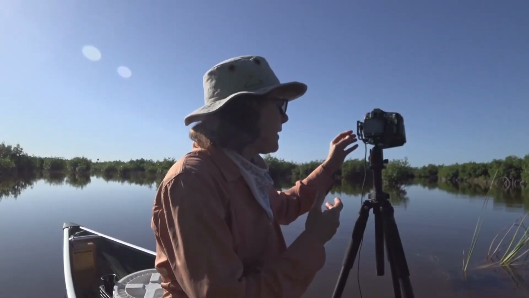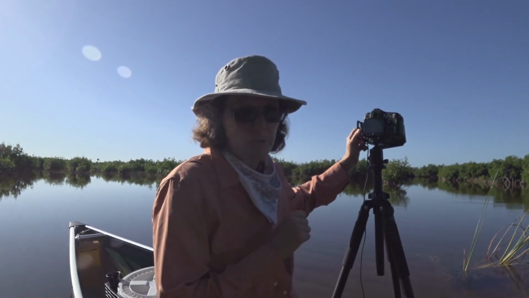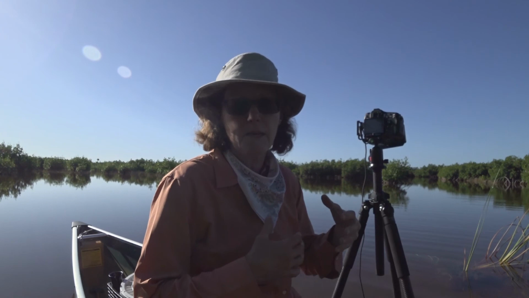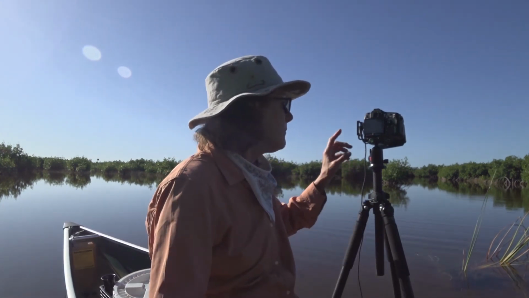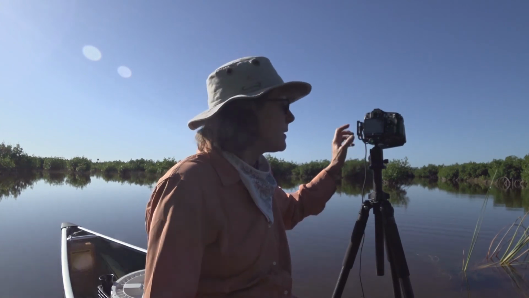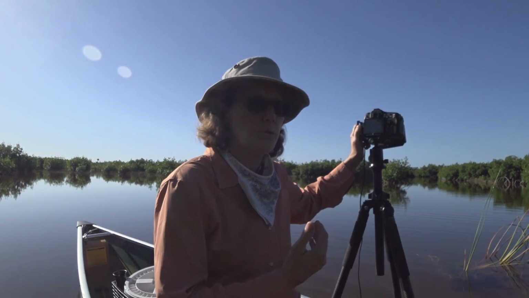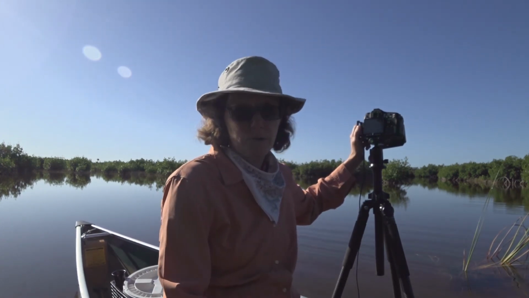Let's say now that you decide that you want a 1 second exposure. Now the sun is pretty high now, and it doesn't take a lot of exposure time to make that scene bright. If I set my shutter speed to 1 second, because that's my priority, I have control over that, what do you think the aperture and the ISO are going to look like?